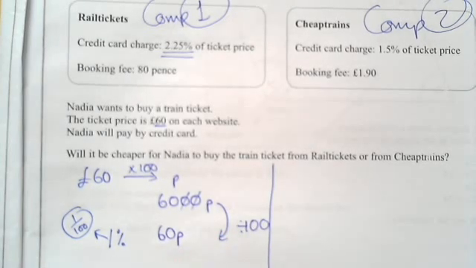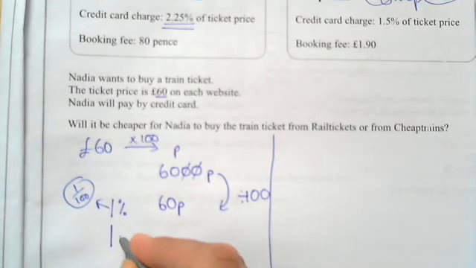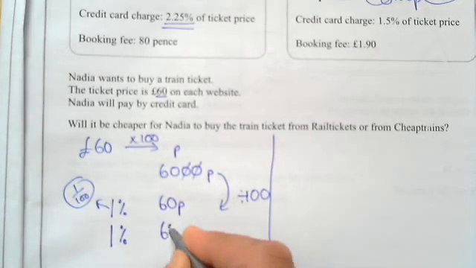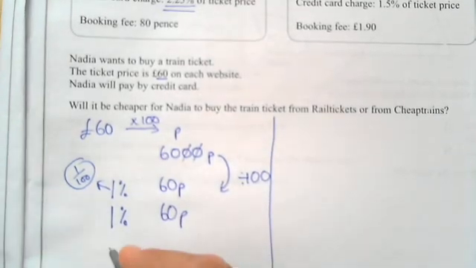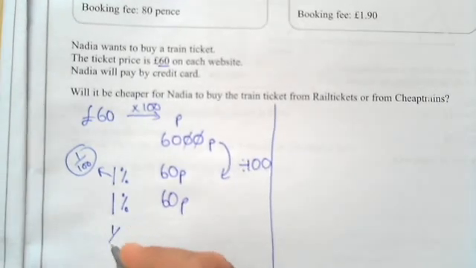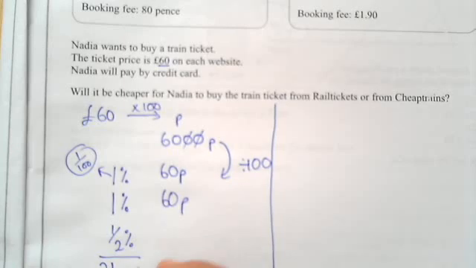So 1% is 60p. I want another 1%, that's another 60p. I want now 0.5% to get to my required total of 2 and a half. And then we've got to divide that in half again to get quarters. We will come to 2.5 in a bit.